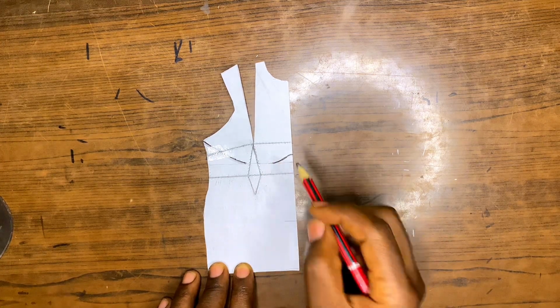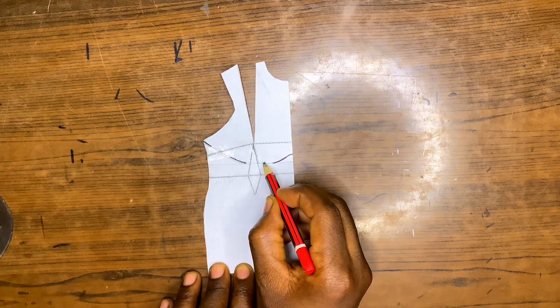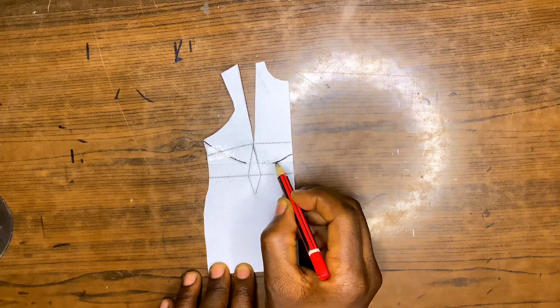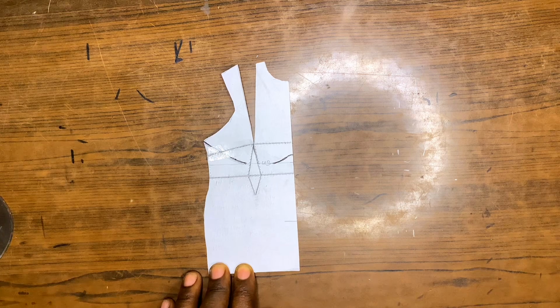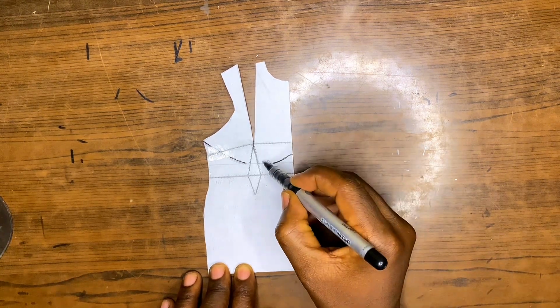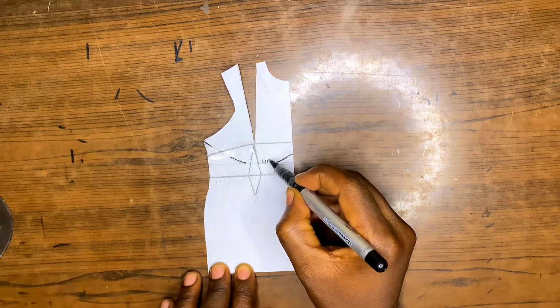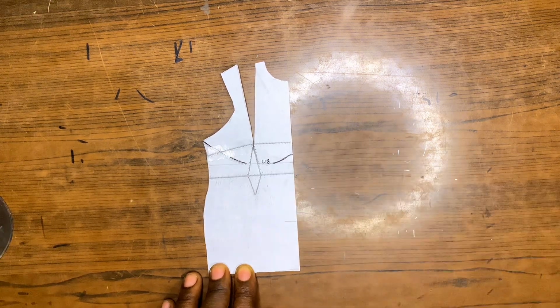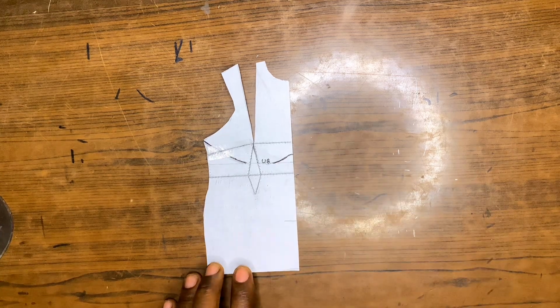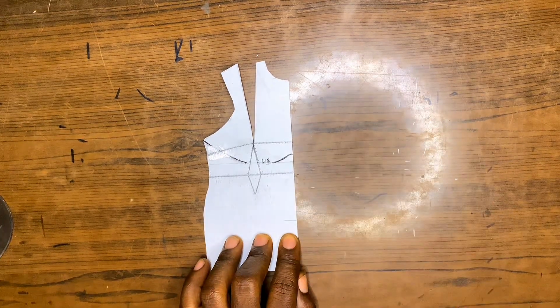Remember, this is our under bust line. I would label it UB. And I said from size 8 to 18, it is 3 inches from your bust point. This is the bust point and this is the under bust. Okay. So we'll go on and cut it off.